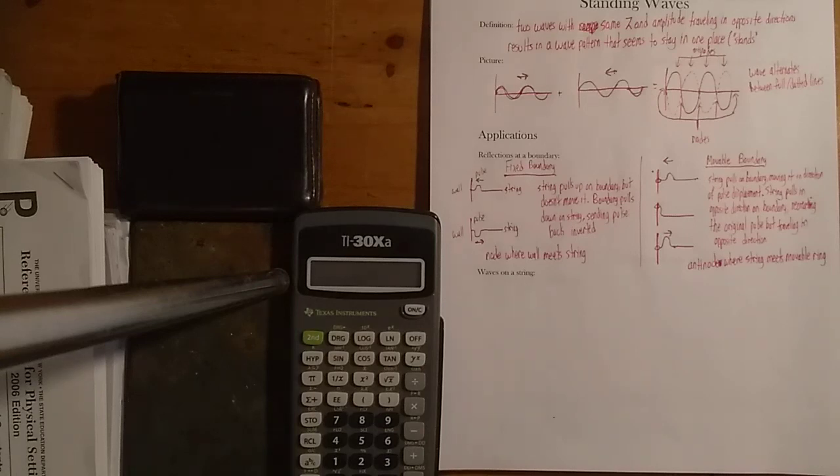Okay, now that we've looked at the basics of how a standing wave gets set up, in terms of what is required, in terms of the two waves that compose it, and what happens when a wave gets to a boundary, now we can look at how standing waves can get created in different situations. The first one we're going to look at is standing waves that get created on a string.